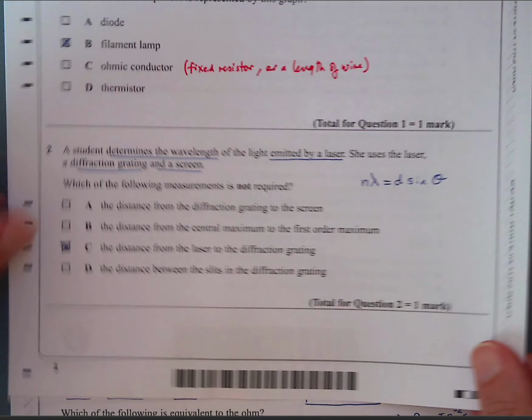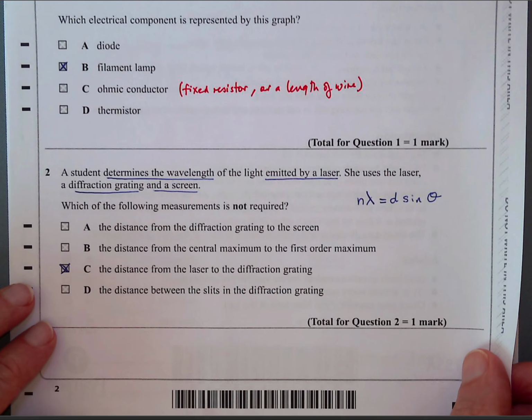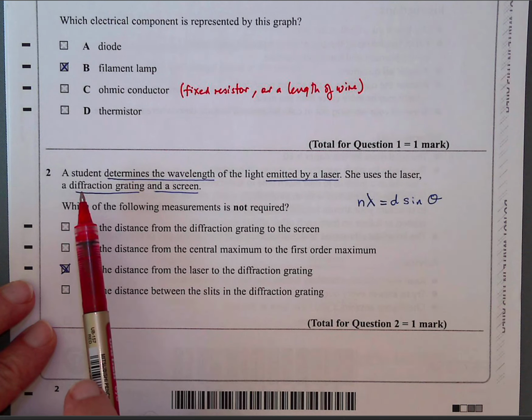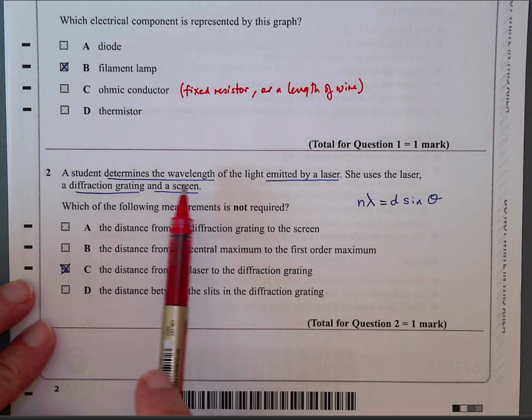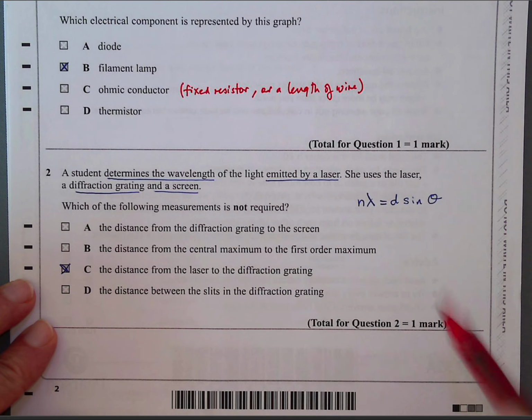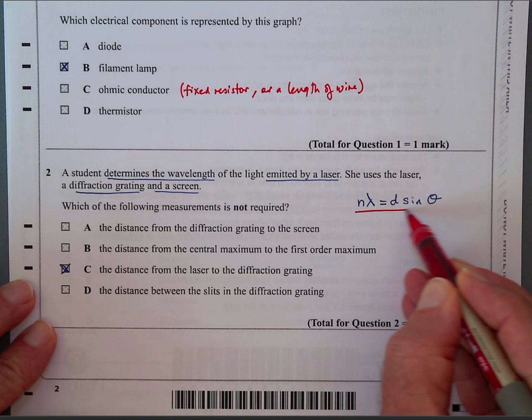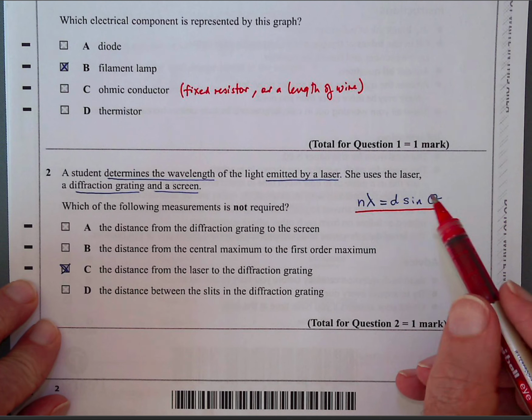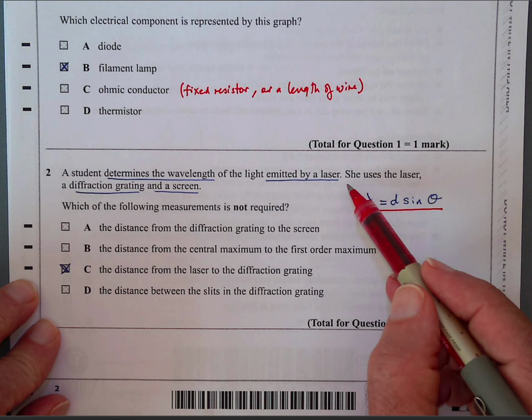Okay, question 2 at the bottom of this same page is about the wavelength of light emitted by a laser. A student determines the wavelength of light emitted by a laser. This is the formula that you need to use, n lambda equals d sin theta, which is on your exam sheet list of equations or formulae.